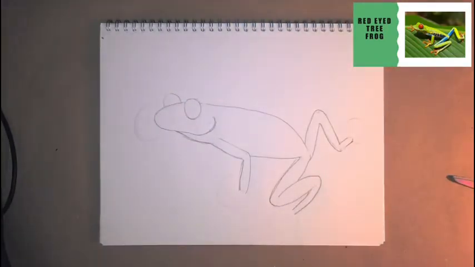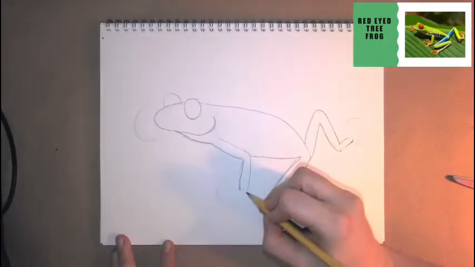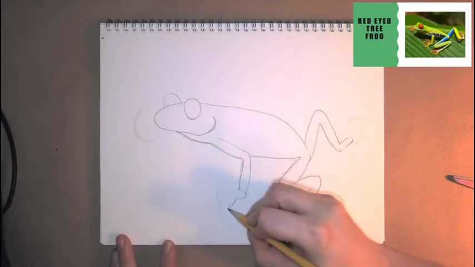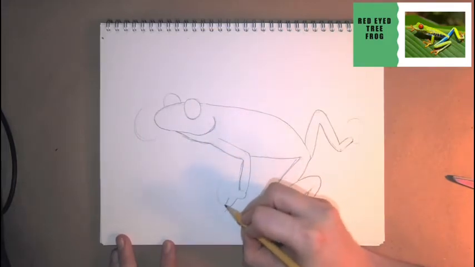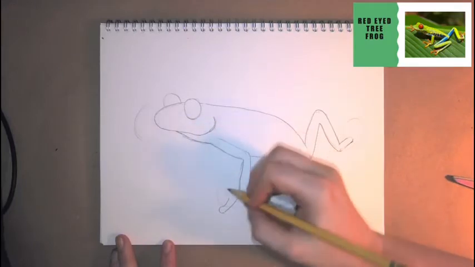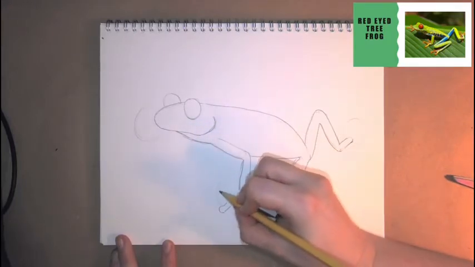Alright, so right now I've got most of him done, but I still got to work on his fingers. His fingers are going to be a little hard, so I'm going to take a look at them, and they come down to the end, a little bit past my circle.